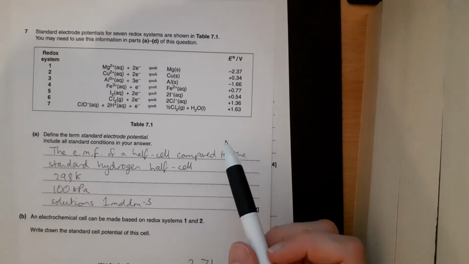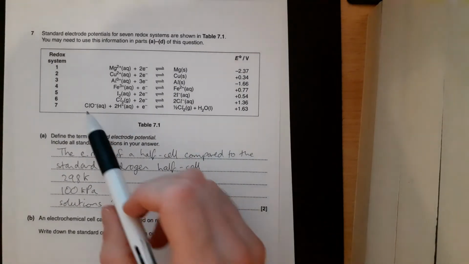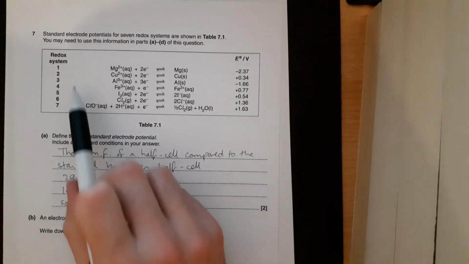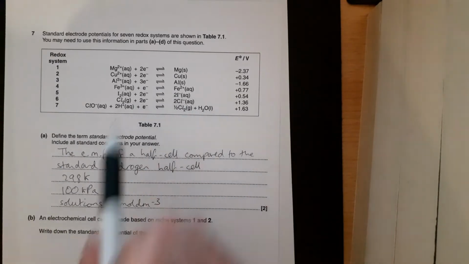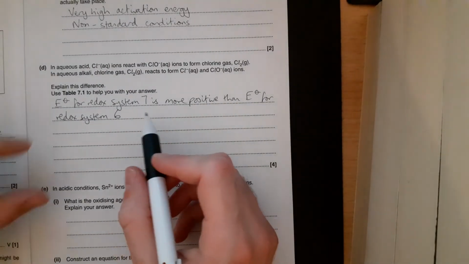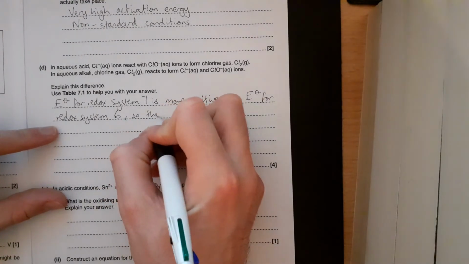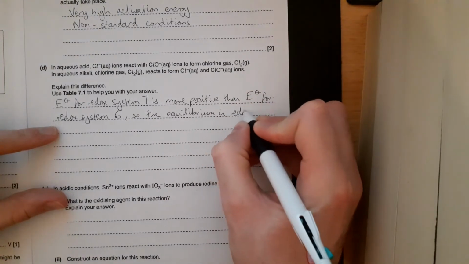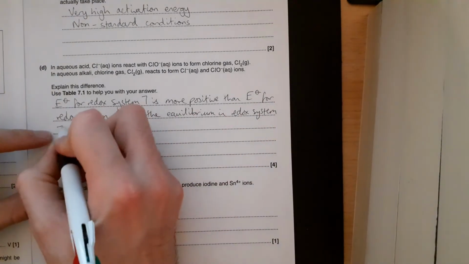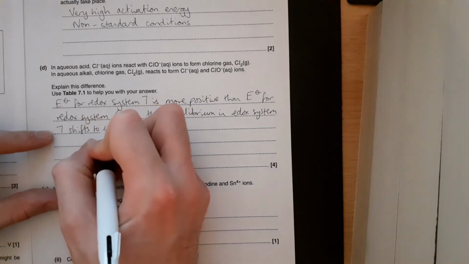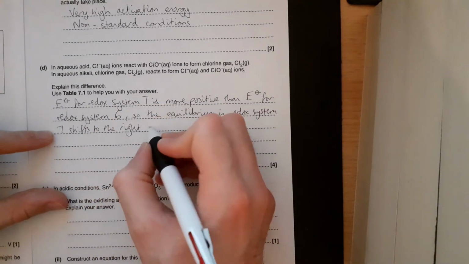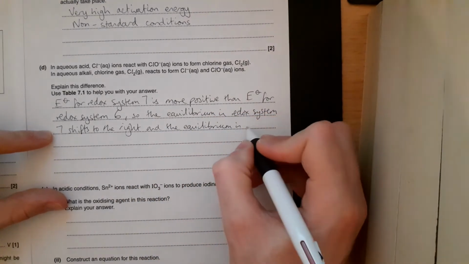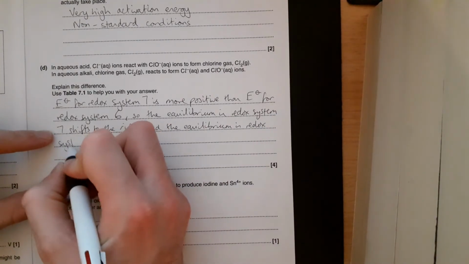So therefore, the equilibrium in redox system 7 would shift to the right, because we'd be doing the reduction, and the equilibrium in redox system 6 would shift to the left.